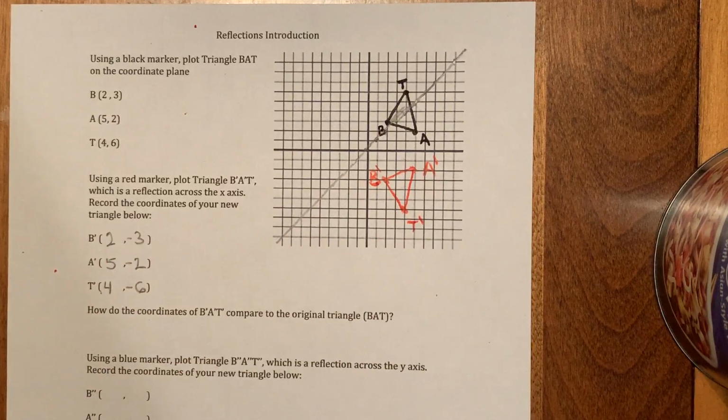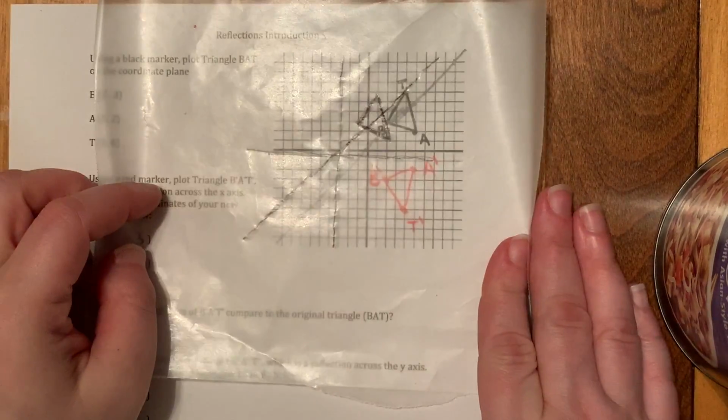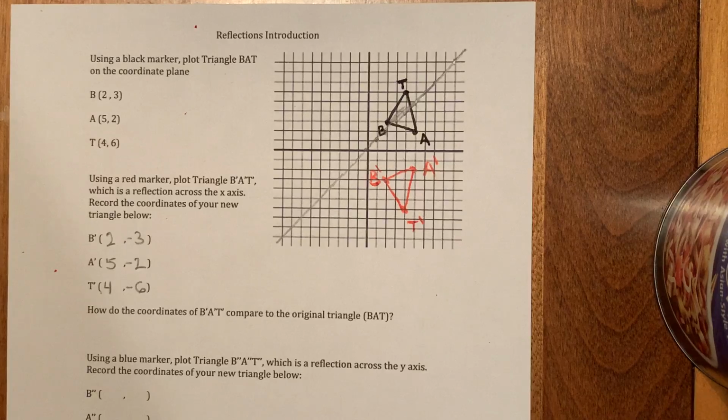So it doesn't really matter if you're working on paper or electronically, you can still take your tracing paper and either put it down on your paper or hold it up to your computer screen to do your reflections. So there you go. That is how this activity works. So when you're ready, you can go ahead and finish it.